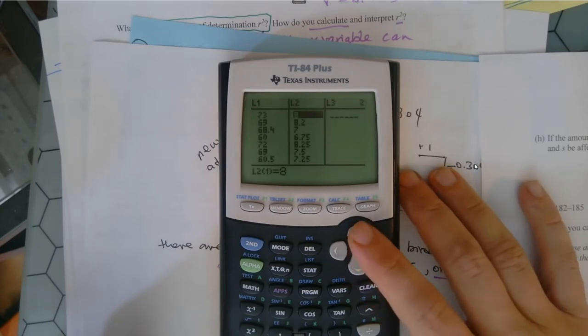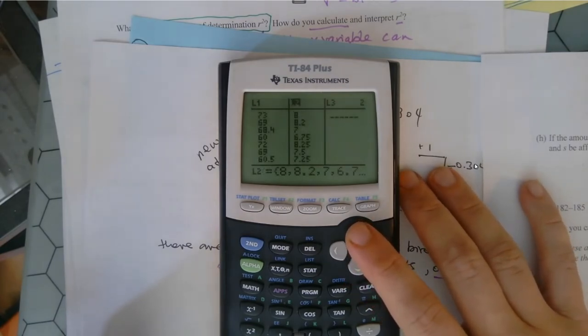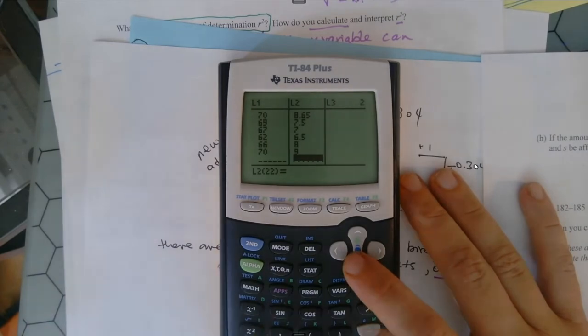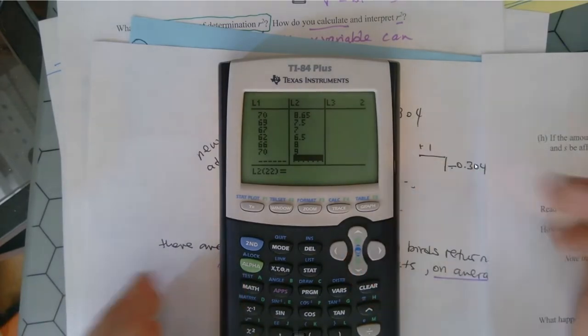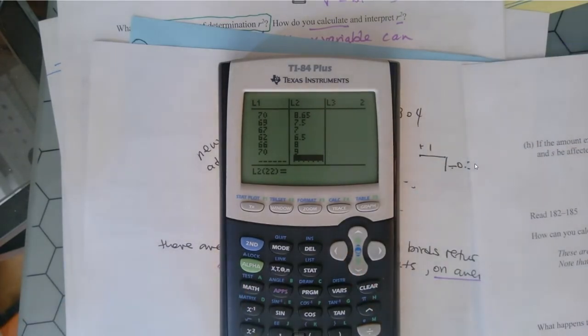Okay, and then I'm just going to double check. I'm going to scroll up and loop around to the bottom of my list to make sure they're equally long. Cool. So I'm going to use three tools for assessing the model: residual plot, typical error, and R-squared, the coefficient of determination.